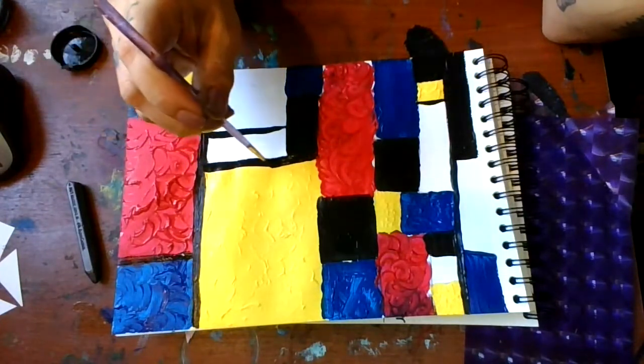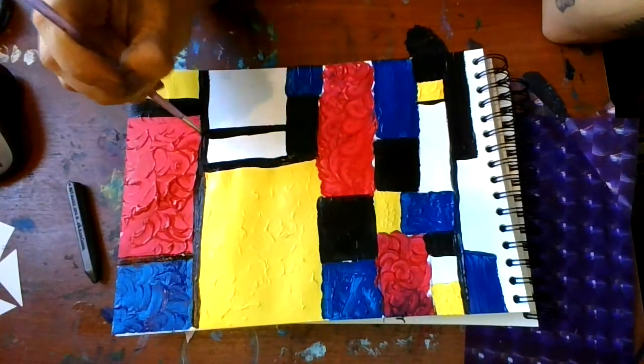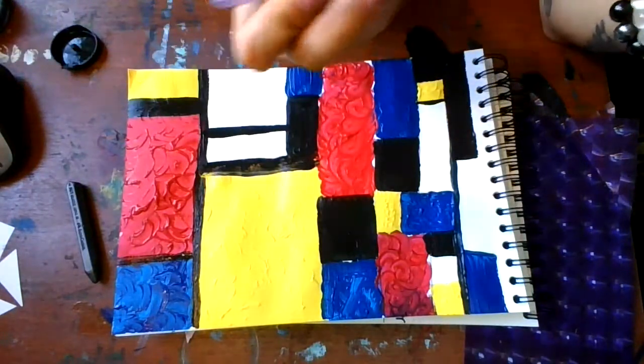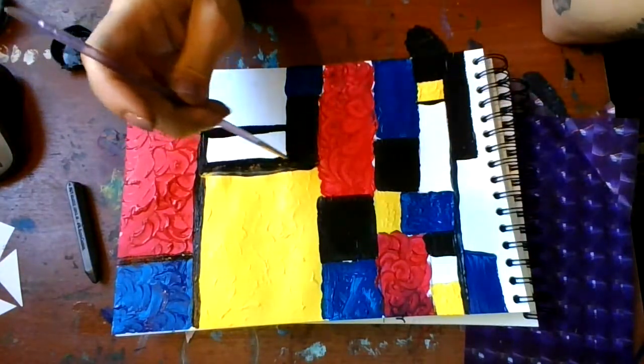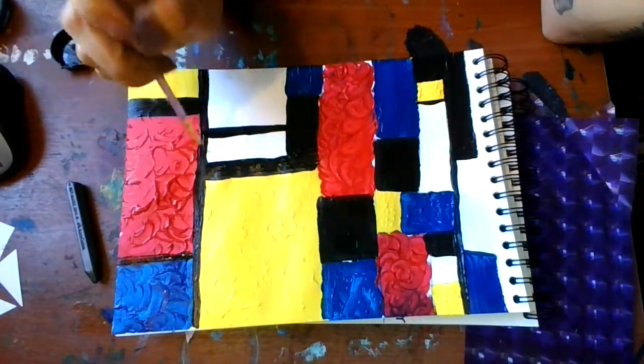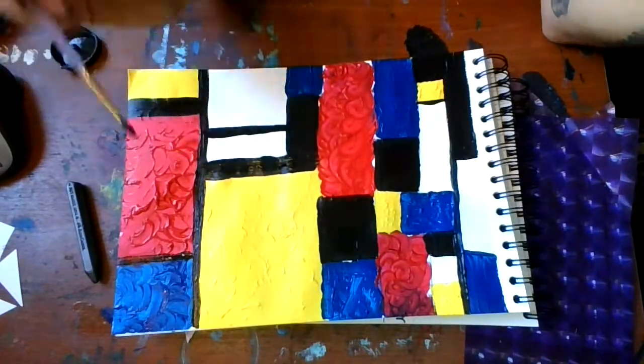Thin. This is thin and this is thick. A thick line. Okay.